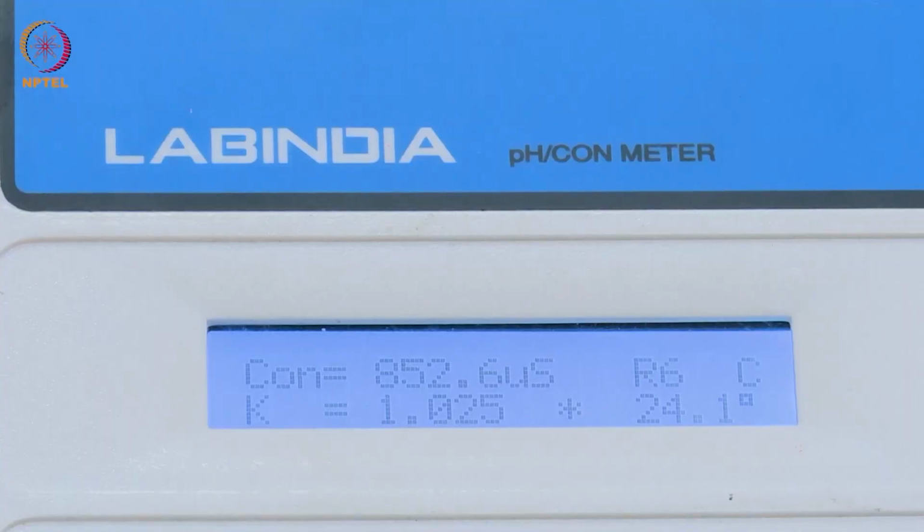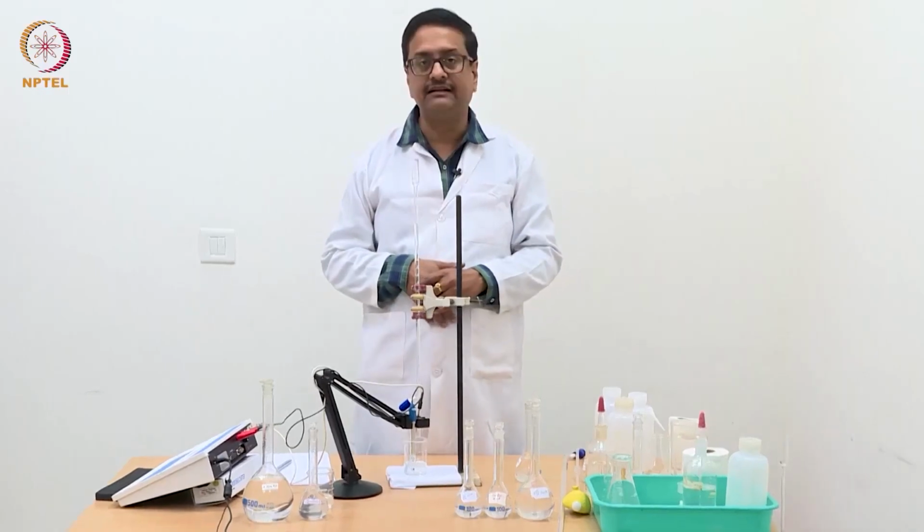Why is the conductivity not changing? Because the reaction happening here is consumption of chloride ion by silver nitrate.